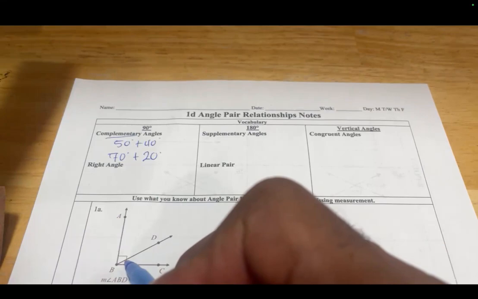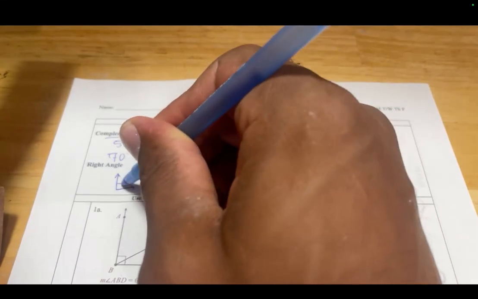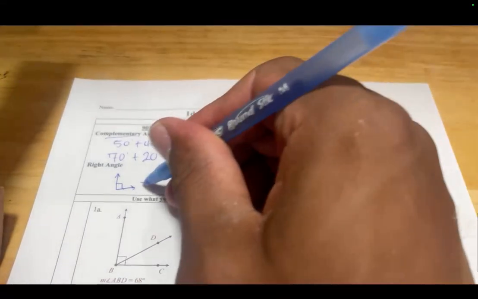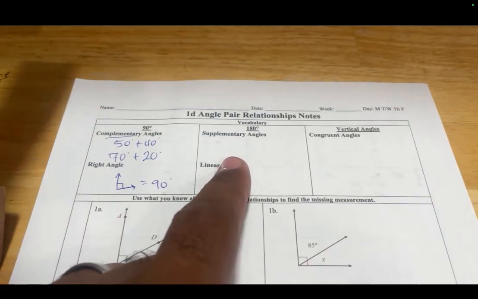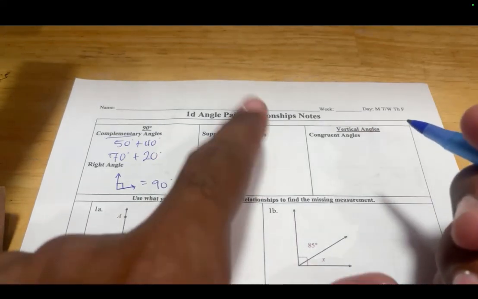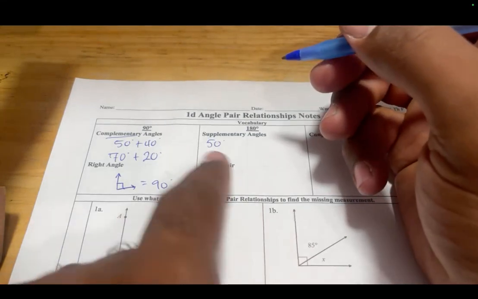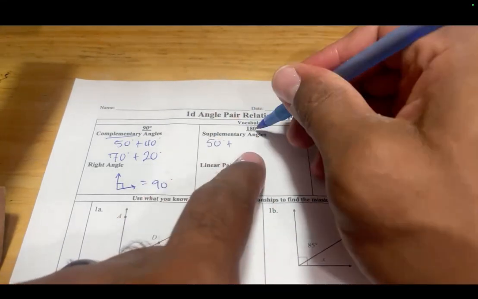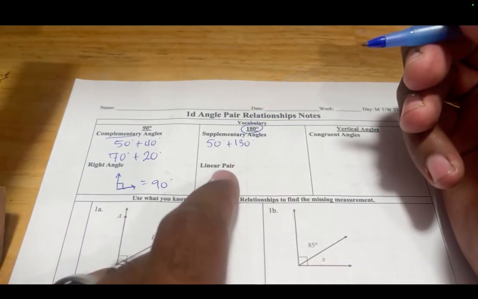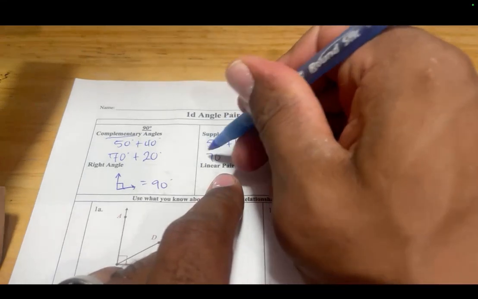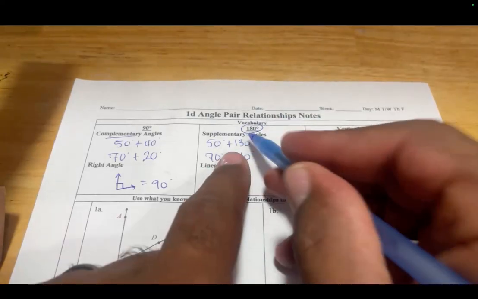A right angle is the same thing. You're going to see two lines or maybe a shape, and then you're going to see a little box. That means 90 degrees. Supplementary is a similar idea, except the two angles now equal 180. So let's say I start with 50 degrees again, but now in order to equal 180, I would have to add 130 degrees. So those two are supplementary. If I started with 70 again, this time I would have to add 110 in order to equal 180.